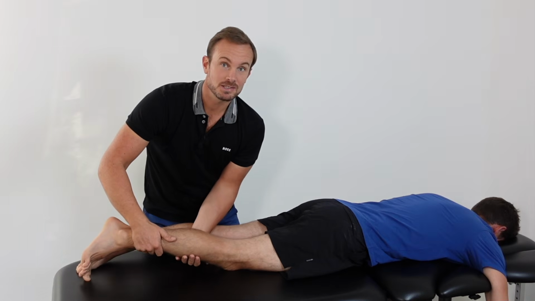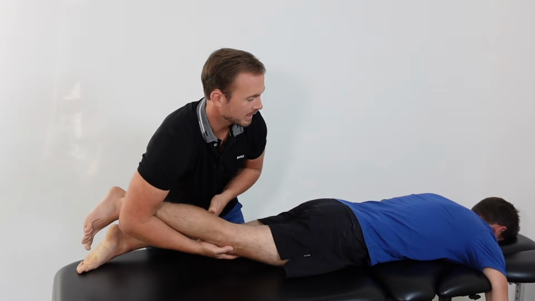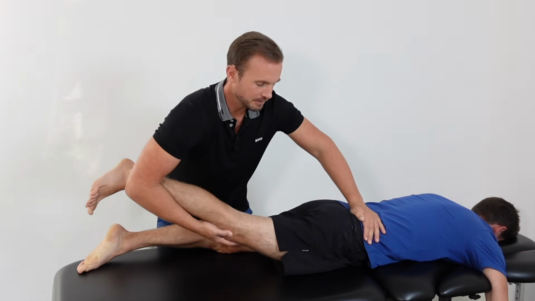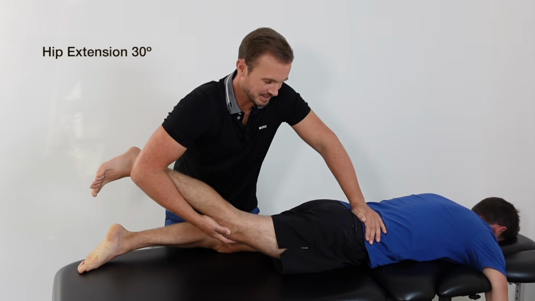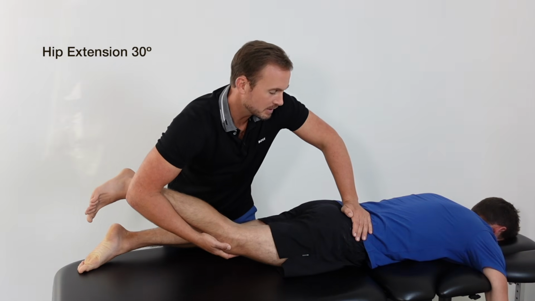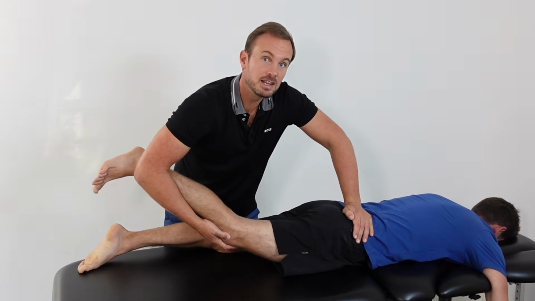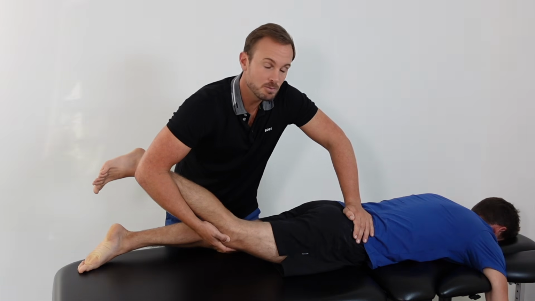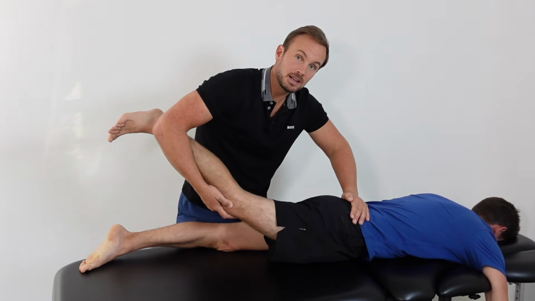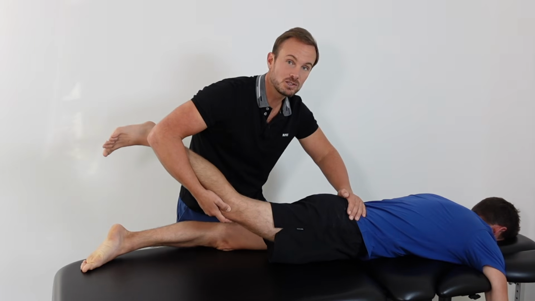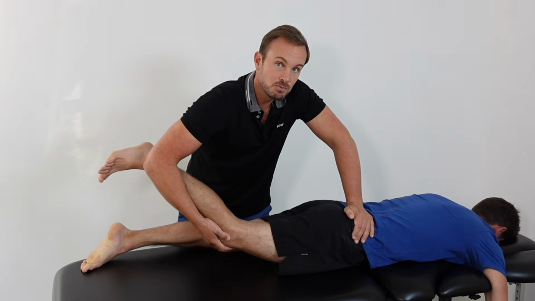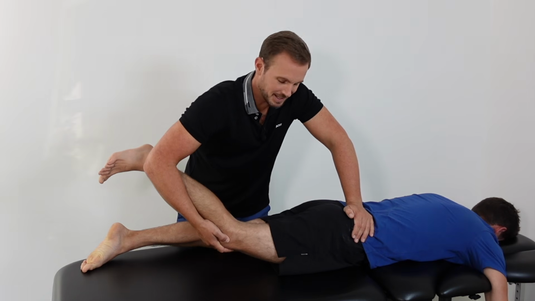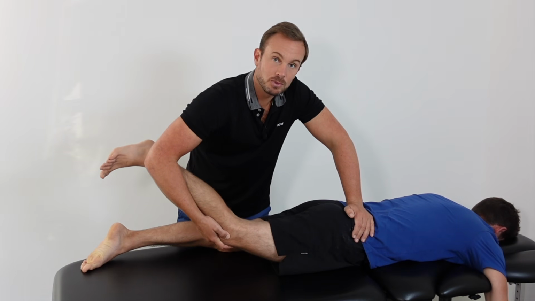Next, we'll look at hyperextension of the hip. So support the leg, stabilize the pelvis, and lift the hip up. Here you should be able to achieve 30 degrees at least. Make sure you stabilize the pelvis and make a note if the pelvis starts to lift, that's the end of the hip range of motion, and all you'll be doing is simply lifting the pelvis or seeing the spine twist. So stabilize, and as soon as you start to feel that pelvis move or rock or twist, that's the end of the range of motion.